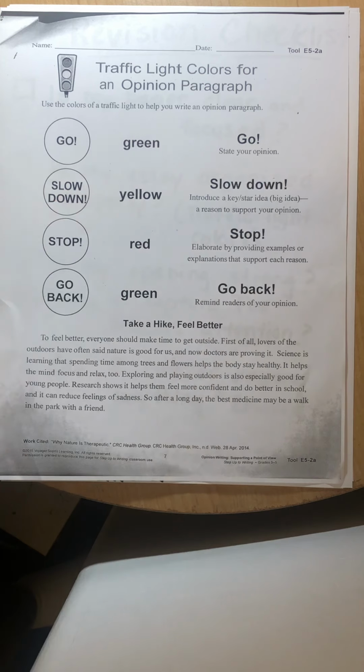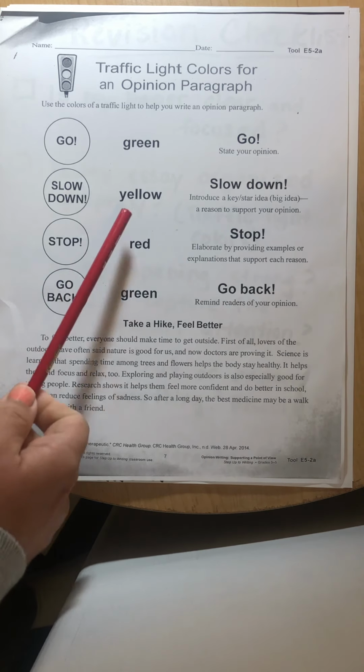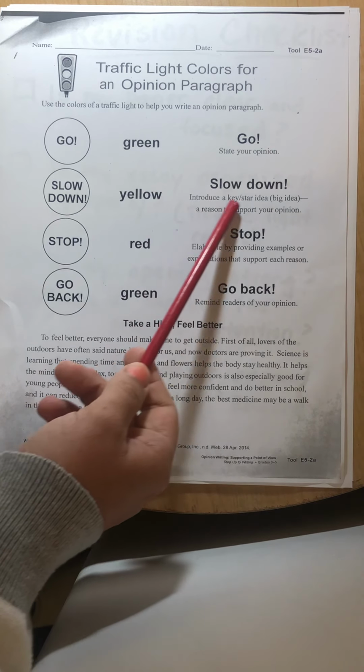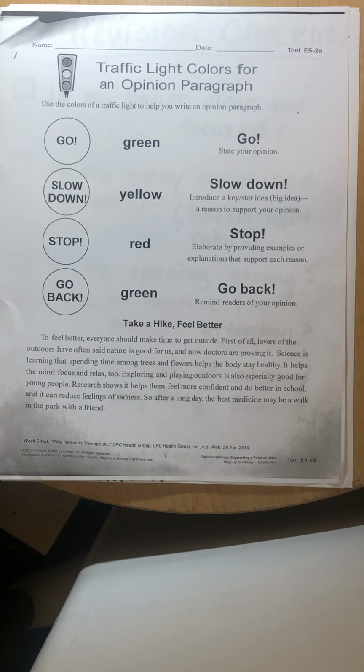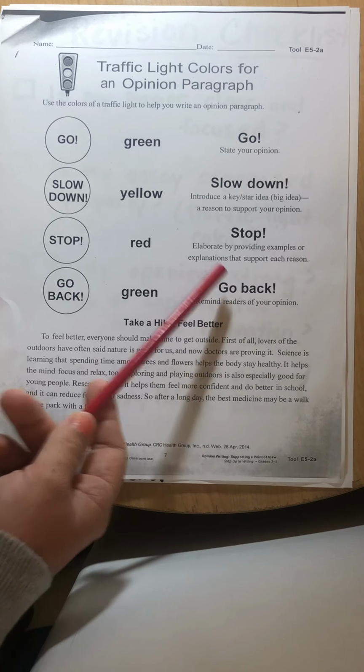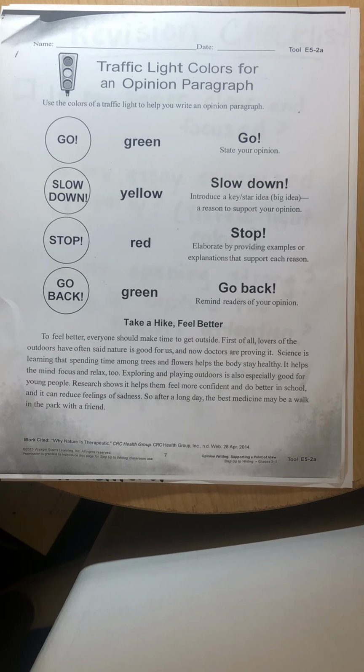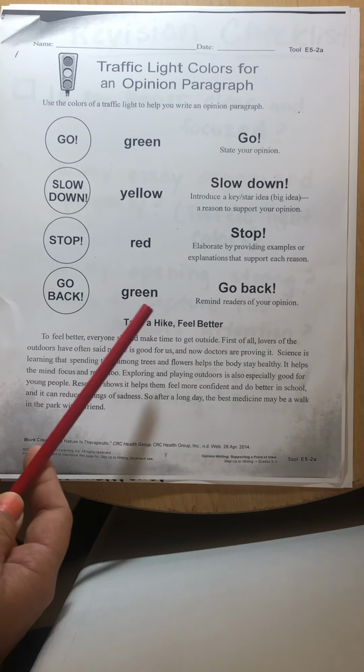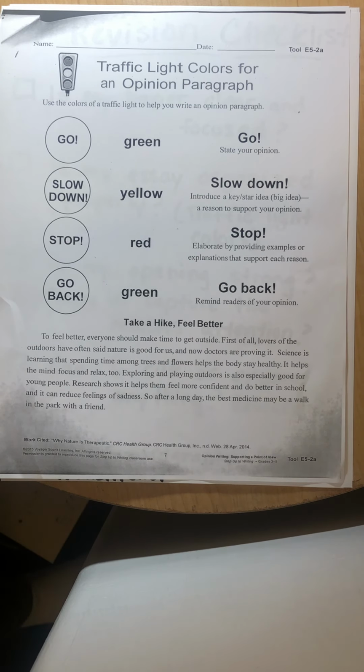green, state your opinion; yellow, introduce key star ideas; red, elaborate by providing examples or explanations. And green, go back and restate your opinion. And for more in-depth about traffic light colors regarding your opinion essay, you can take a look at my previous lesson on opinion writing using the organization of traffic light colors.